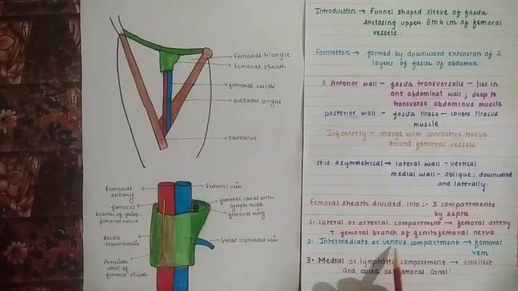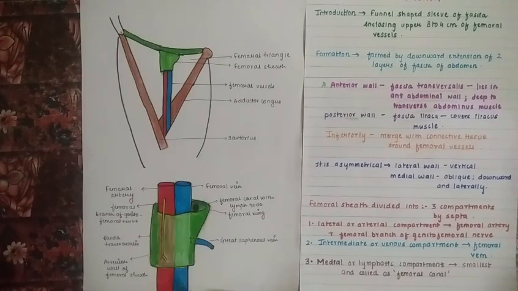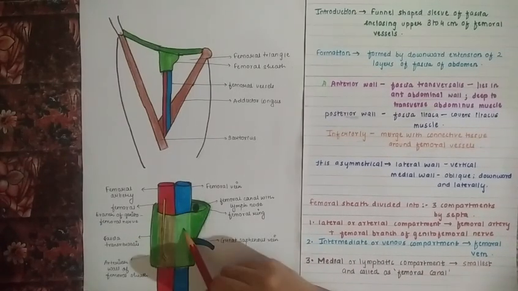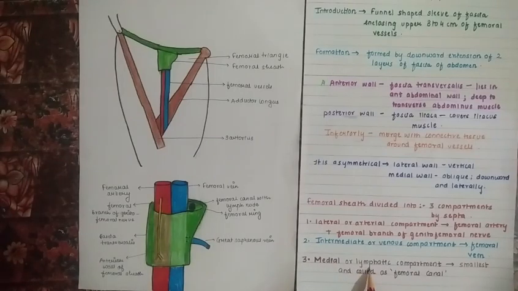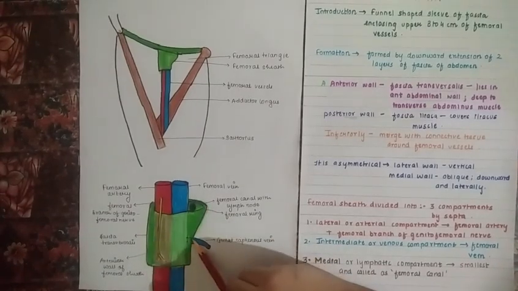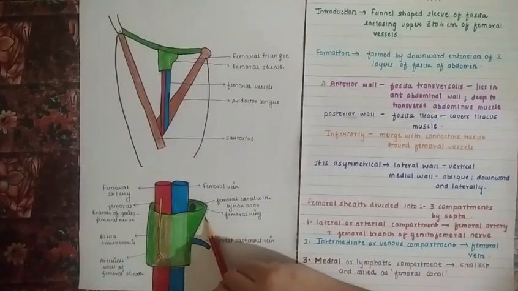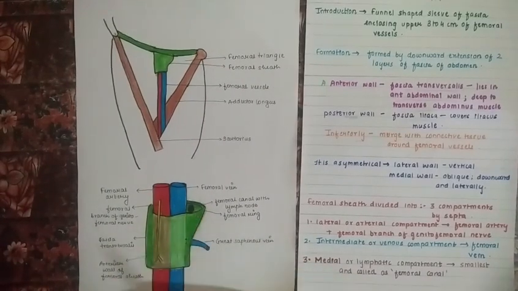Intermediate compartment, also called the venous compartment, in which we have femoral vein. This is the intermediate compartment in which there is a femoral vein. Third is medial or lymphatic compartment, which is the smallest and is called the femoral canal. This is the smallest compartment, the medial or lymphatic compartment, which contains a lymph node.